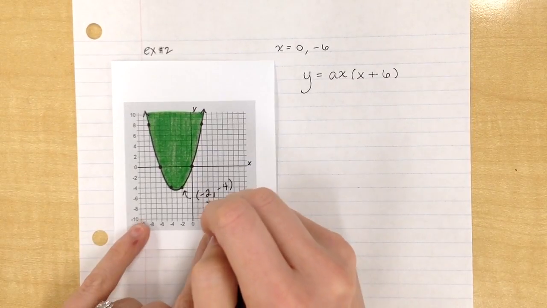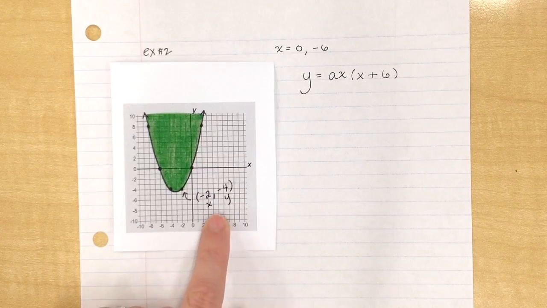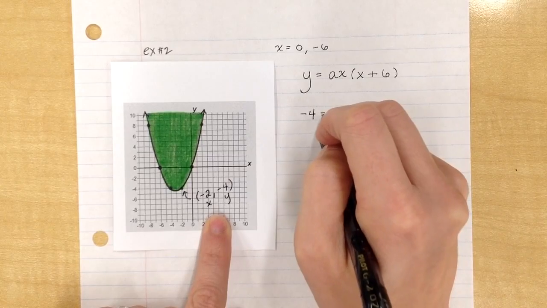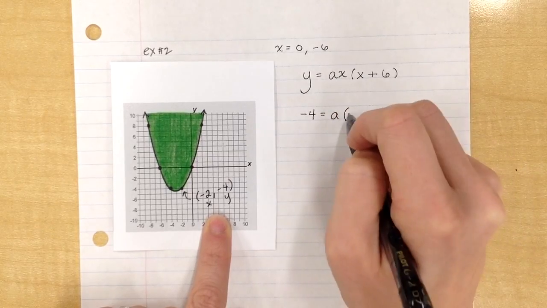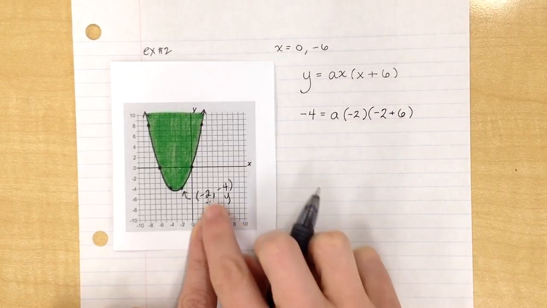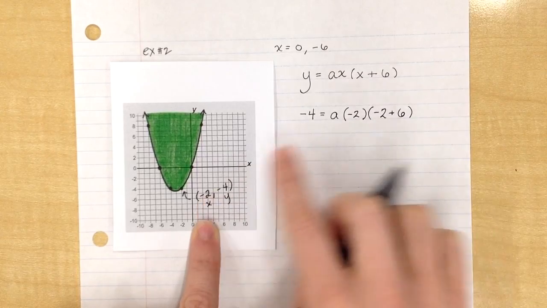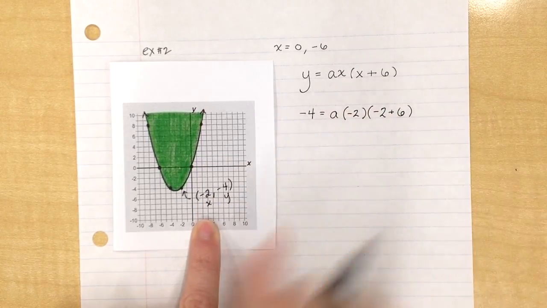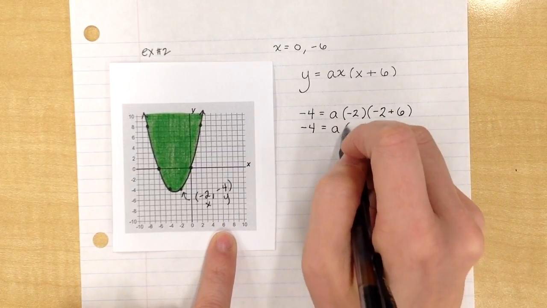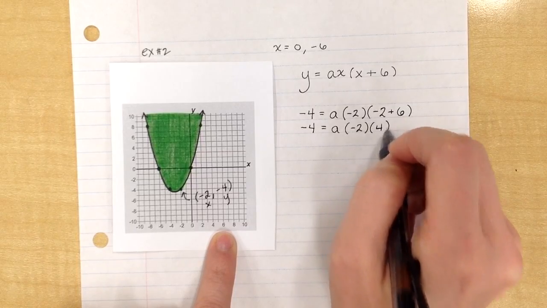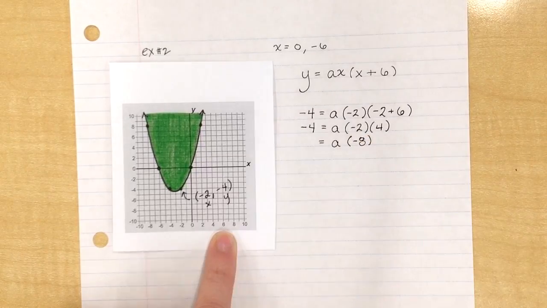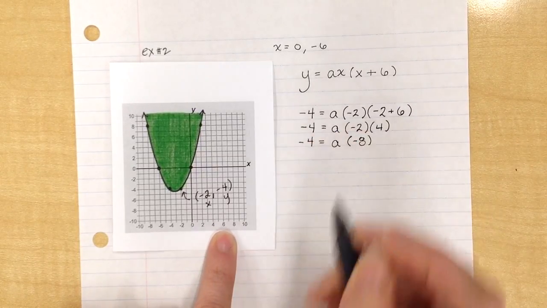Alrighty, I'm going to plug in this one for my x and this one for my y. So let's see, I'm going to now have the equation -4 equals a times -2 times (-2 plus 6). Again, I plugged in that x value of -2 into both of the spots where I have an x in my equation. Now I have -4 equals a times -2 times 4, which is going to get me -8 times a on the right-hand side is equal to still -4.